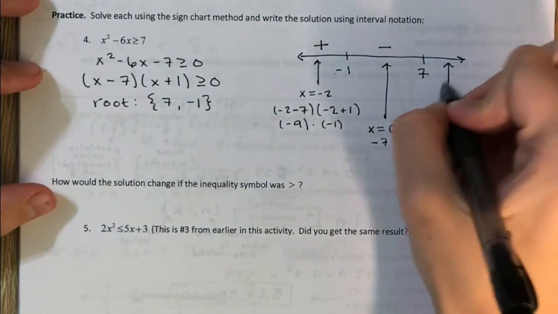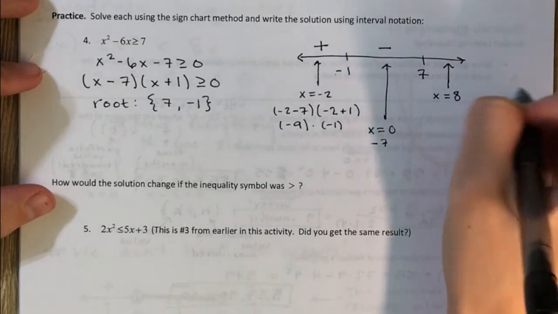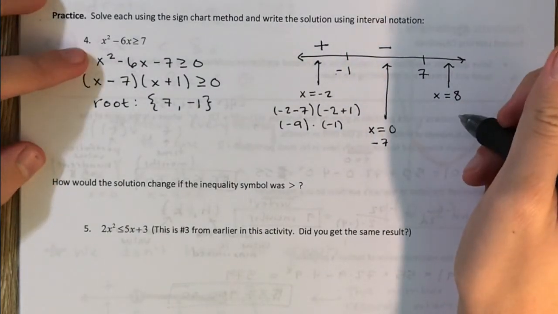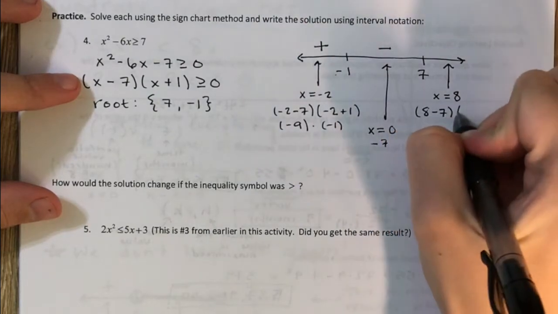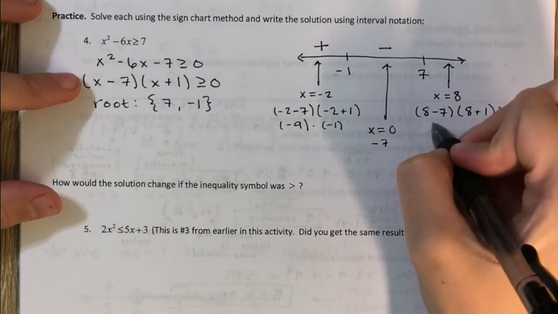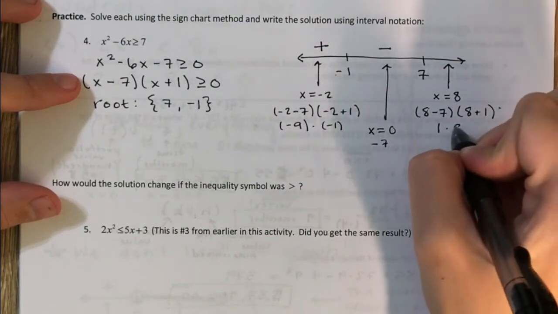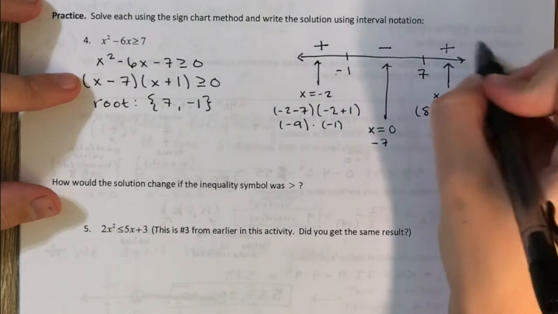And last, I want to pick the smallest number that's greater than 7, so I'm going to pick 8. If I plug in 8, I get 8 minus 7 and 8 plus 1. So 1 times 9. 1 times 9 is positive.